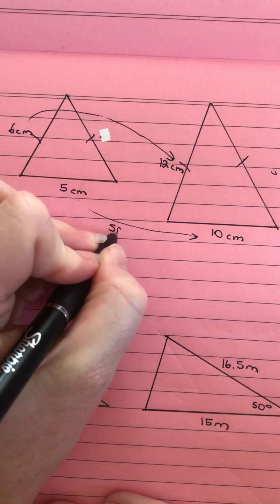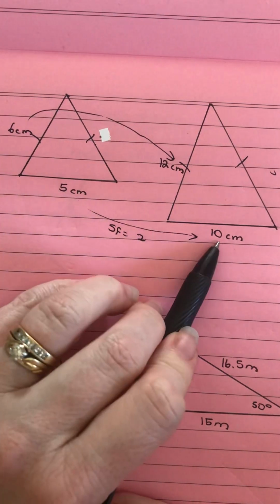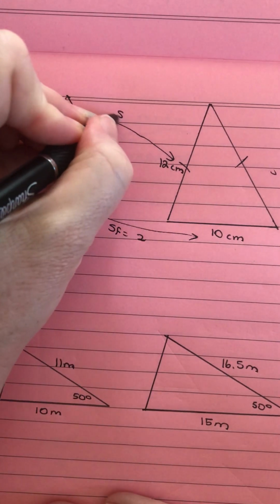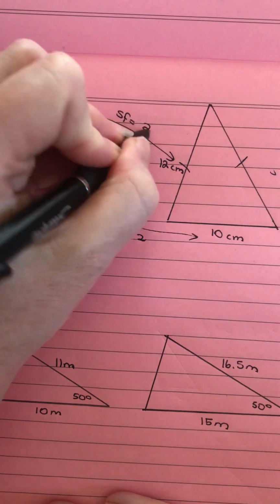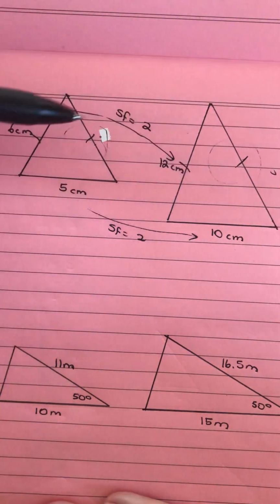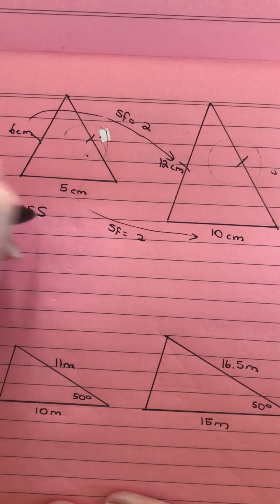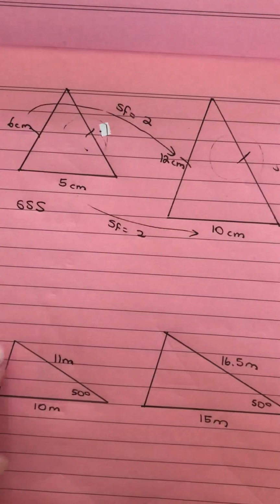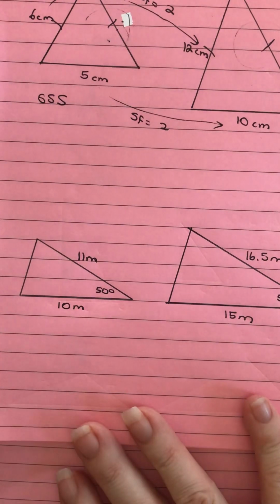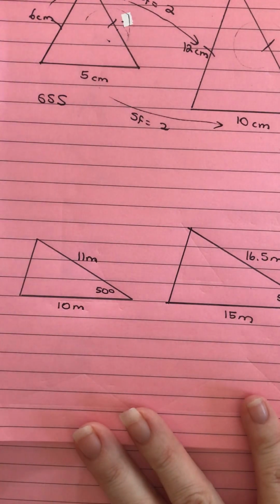So we've got a scale factor of 2 there, 5 going to 10, 6 going to 12. And then we know, because that is the same length, that that also has a scale factor of 2. So that's another SSS. And then the last one that I've got on my list to look at, I obviously haven't included one that has all the angles the same, because that's fairly easy to see.